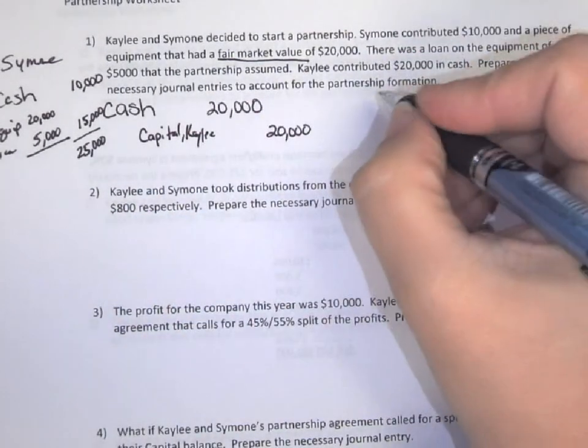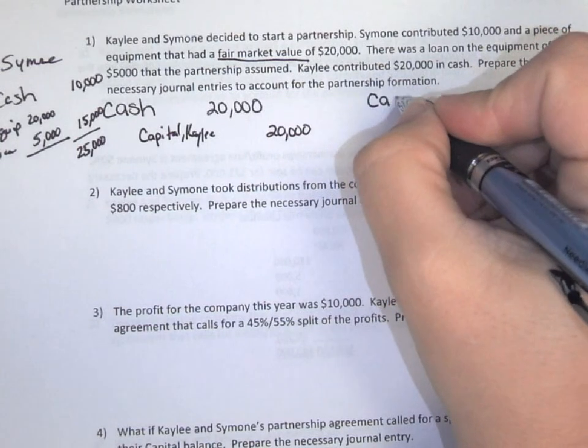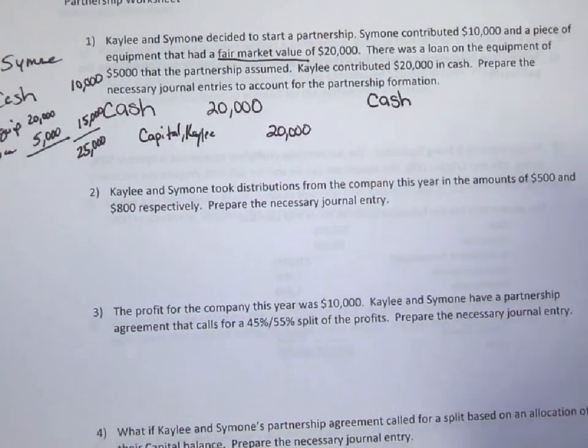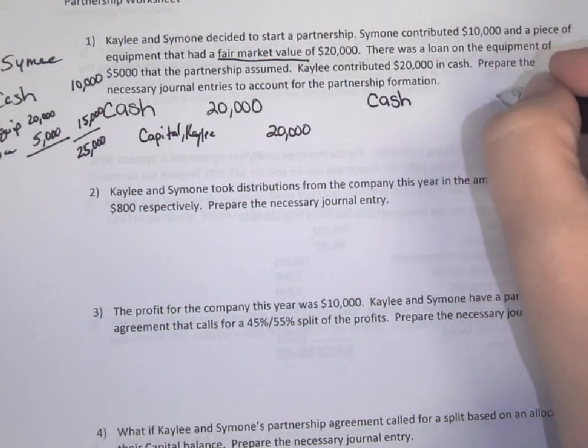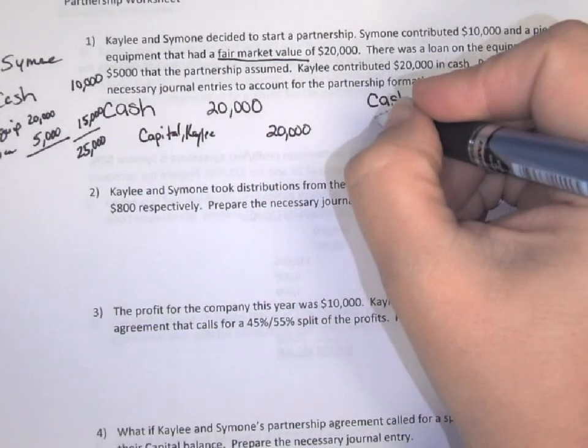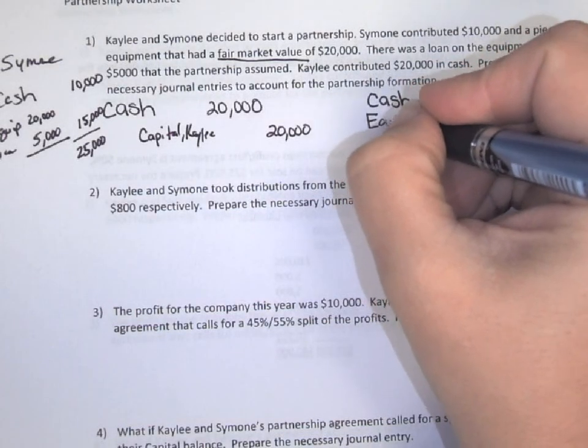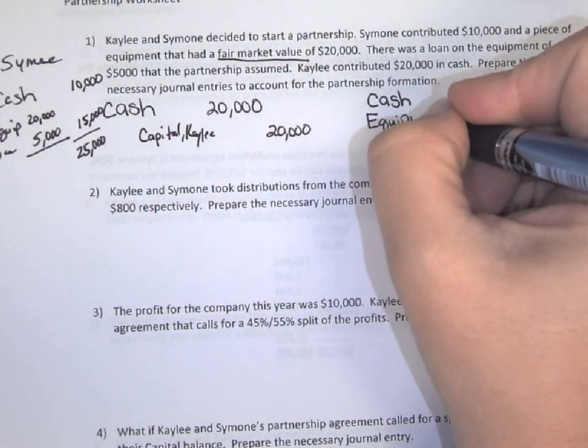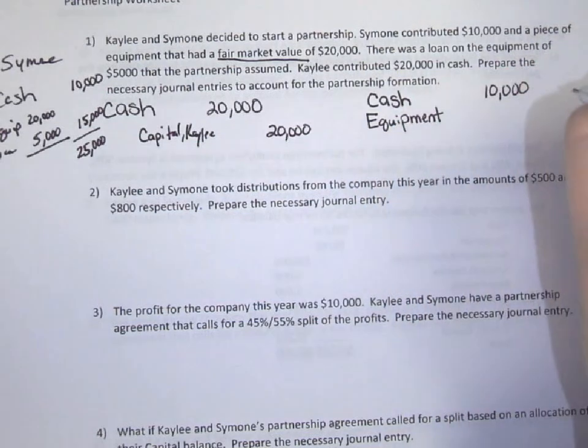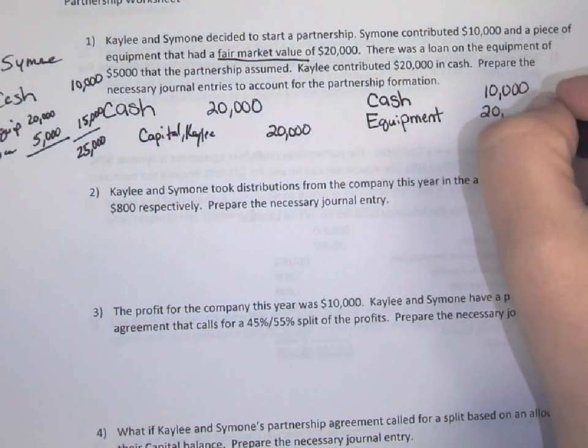So when we look at Simone's entry, and I am doing two different entries here just to kind of keep it a little bit neater, we would have cash of $10,000. The other thing that we have is equipment is being contributed, and so that equipment is valued at fair market value, which is $20,000.